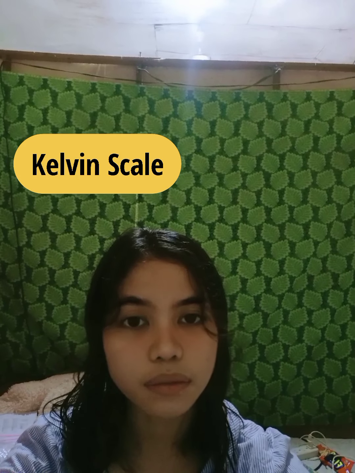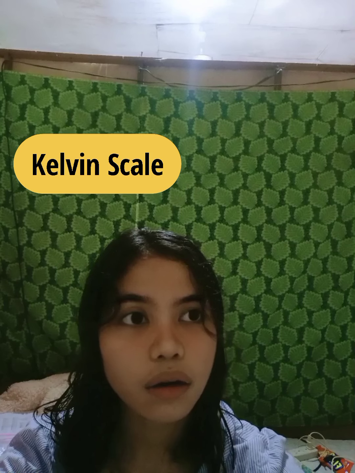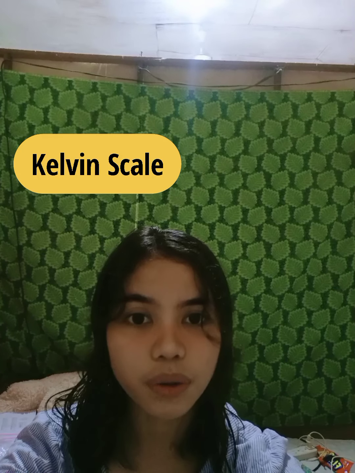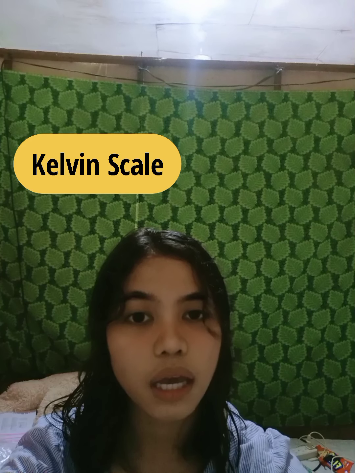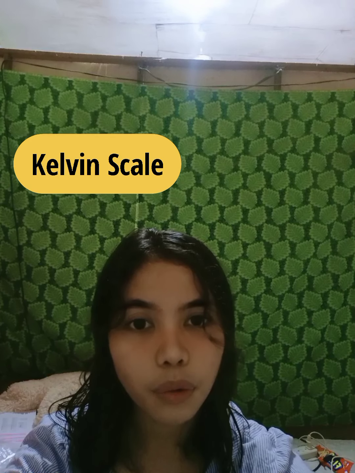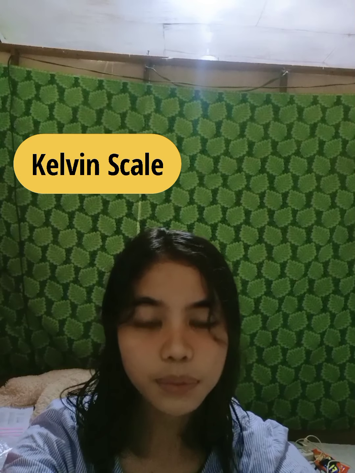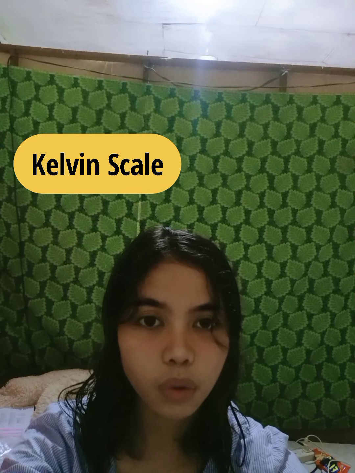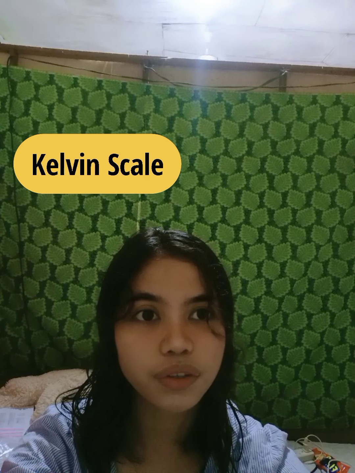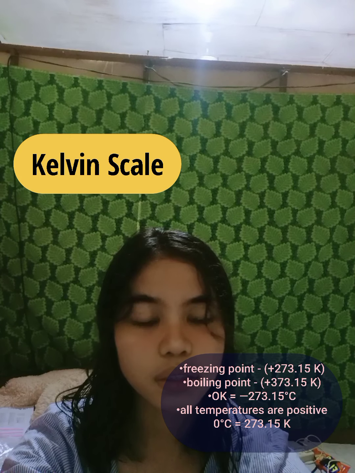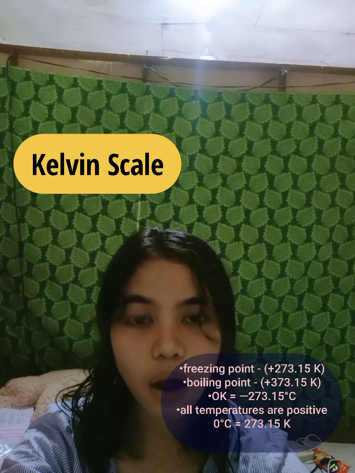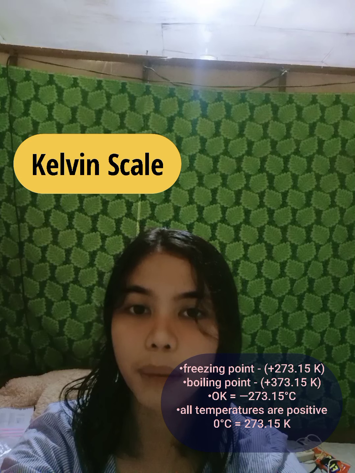But these temperatures are 273.15 degrees higher on the Kelvin scale because it has a different zero point. The absolute zero, which is 0 Kelvin, equals negative 273 degrees Celsius. Therefore, on the Kelvin scale, all temperatures are positive.